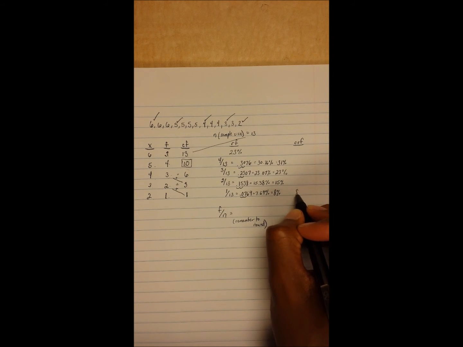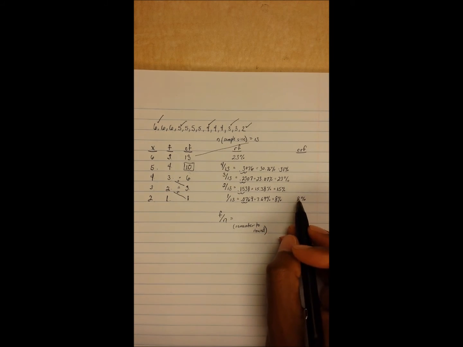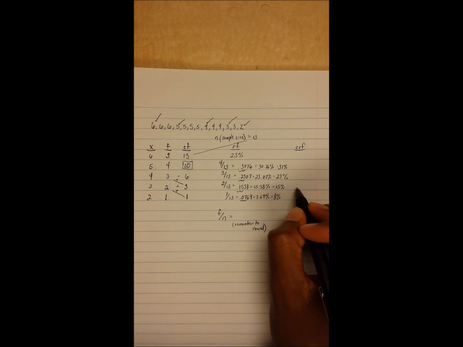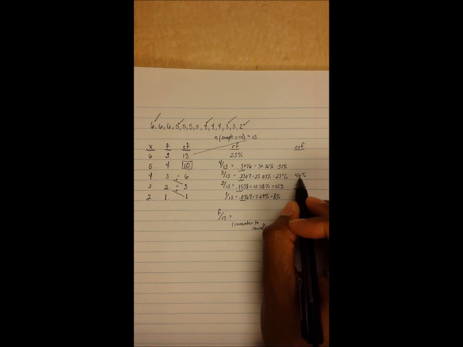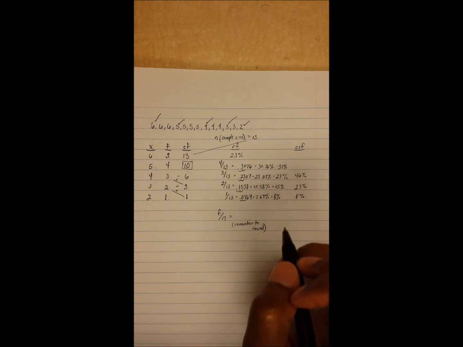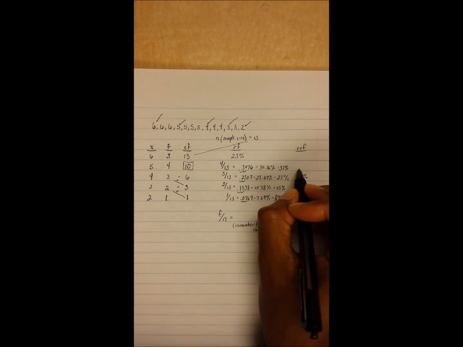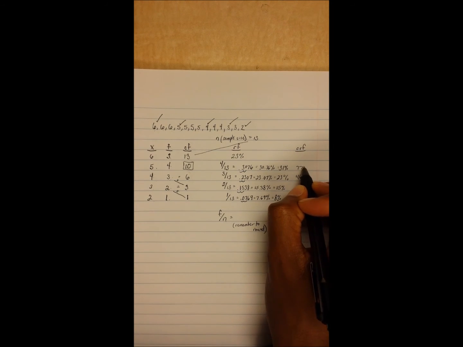Okay, so we start with 8%, and 8 plus 15 is 23%, and 23 plus 23 is 46%, and 46% plus 31% is 77%, and 77% plus 23% is 100%.